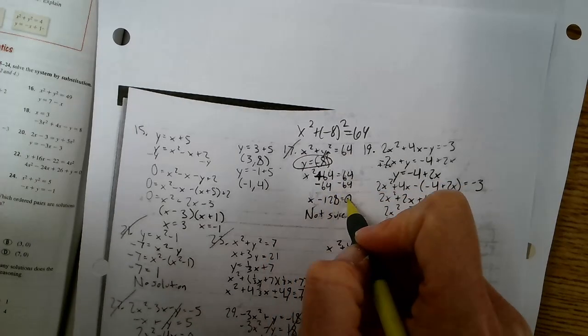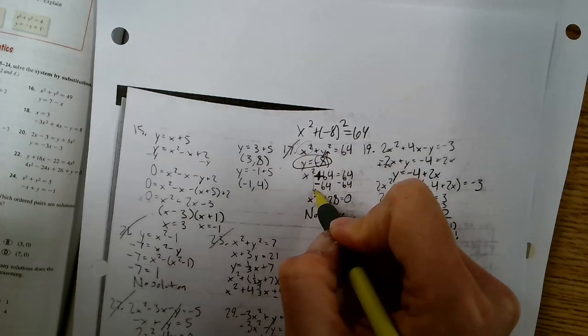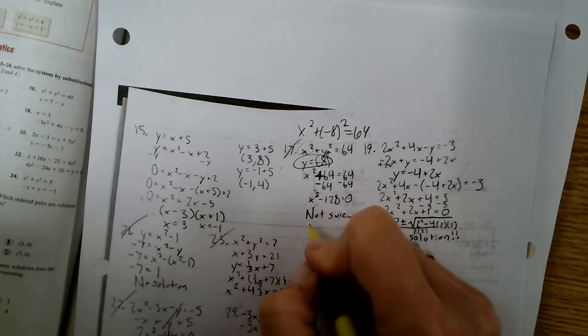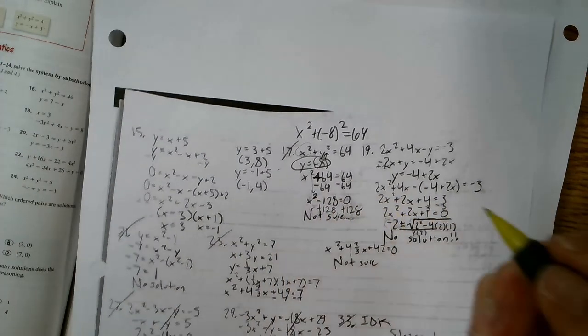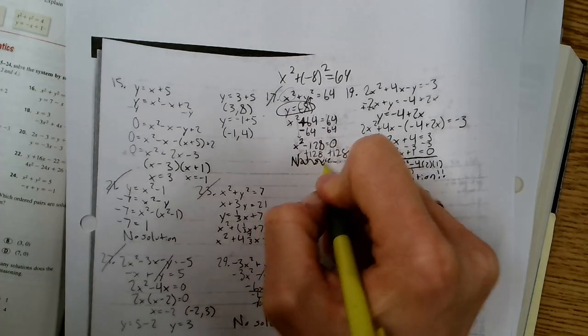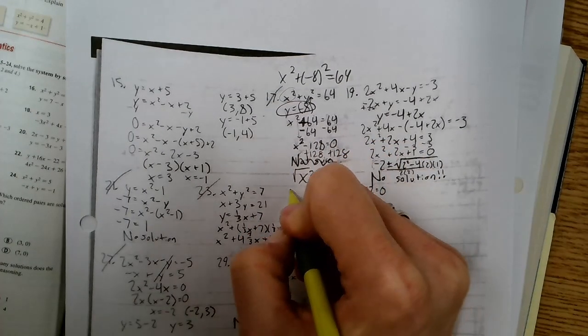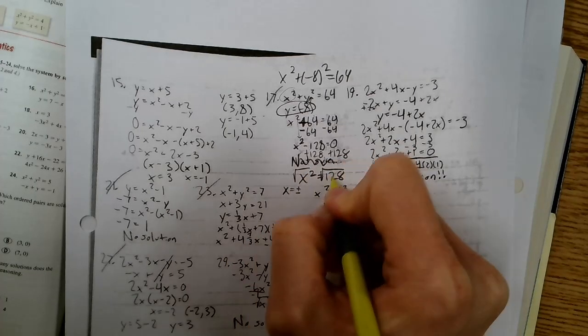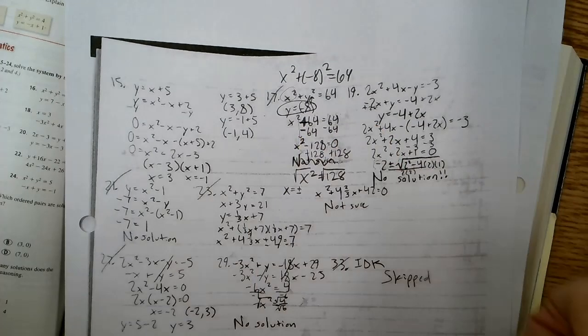You get 0. But this was originally an x squared, so you drop the squared there. So now you add the 128 to both sides. And now you get x squared equals 128. Then you square root both sides. You get plus or minus, and then you can simplify the radical. So yeah, you just drop the squared there.